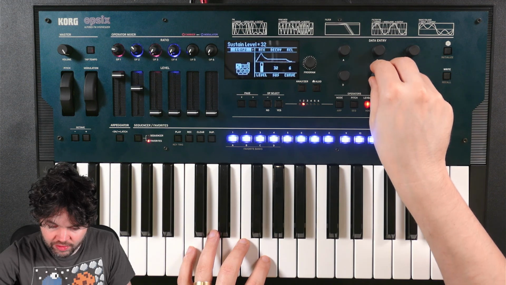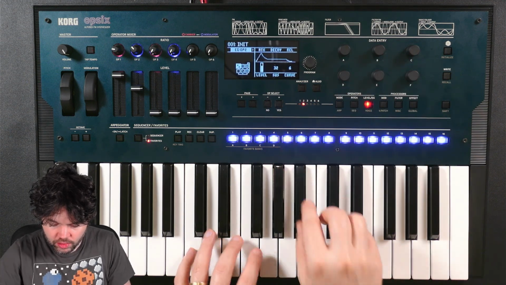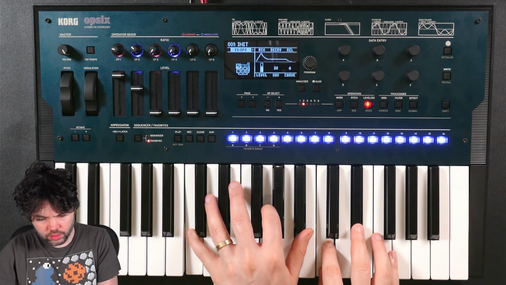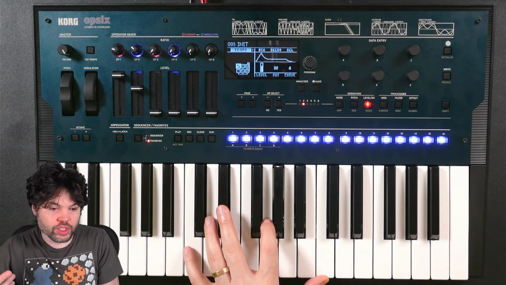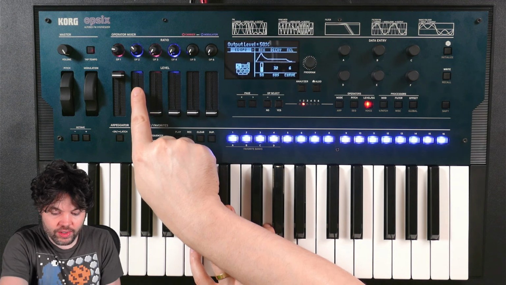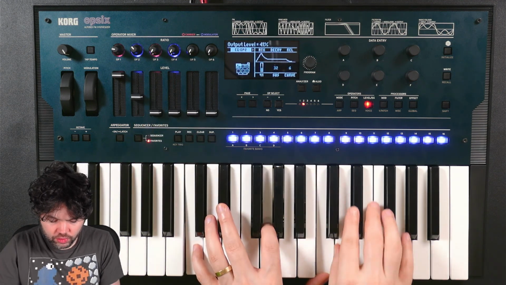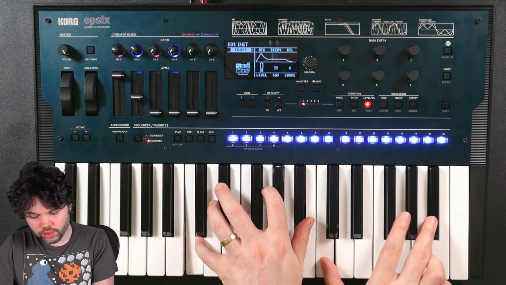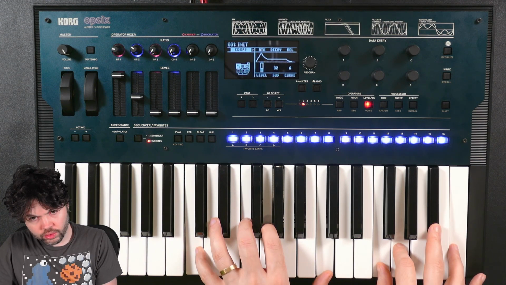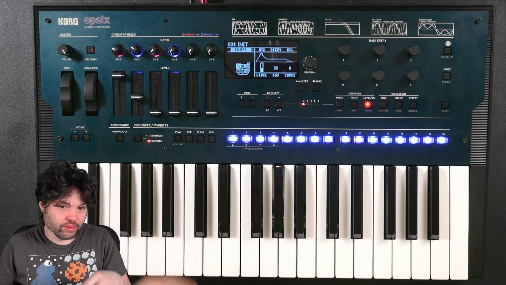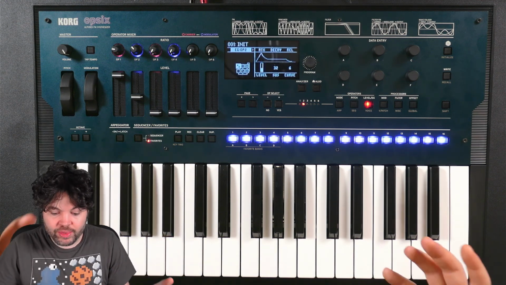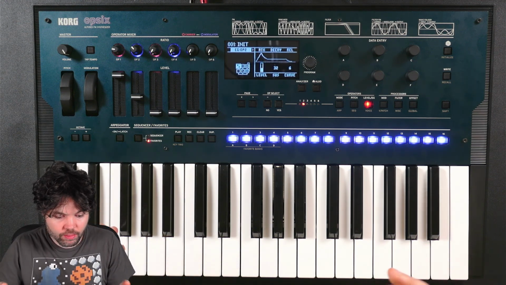So similar envelope shape to 1. So I think at the moment this is too bright, so I'm going to turn this down. So now I have a 2 operator sound. Now it's actually an FM sound. In the first case it wasn't really an FM sound because there was no frequency modulation.